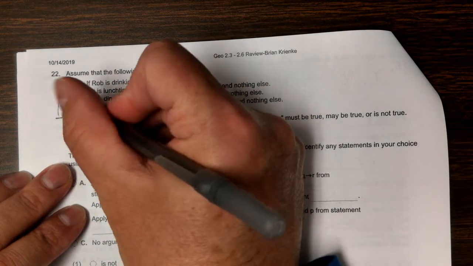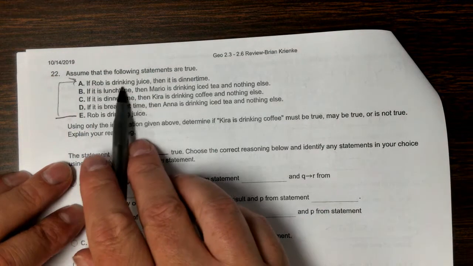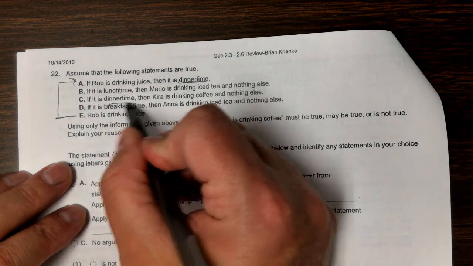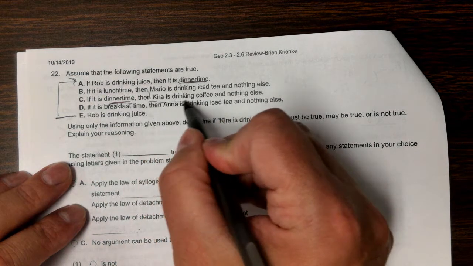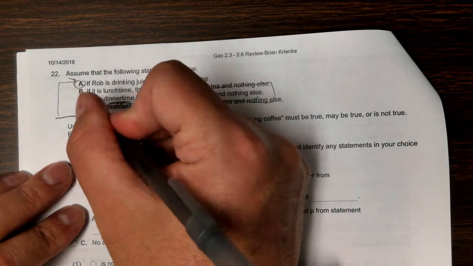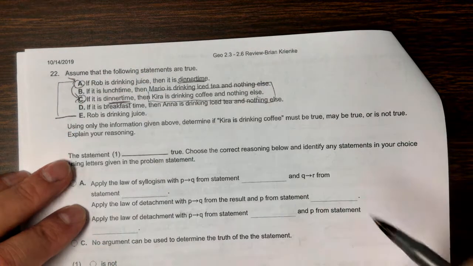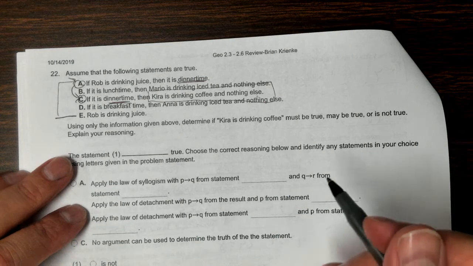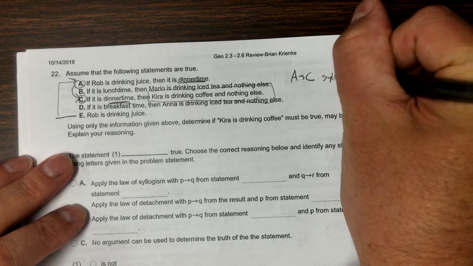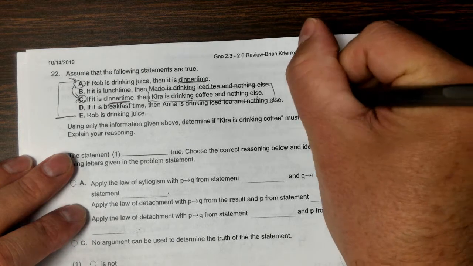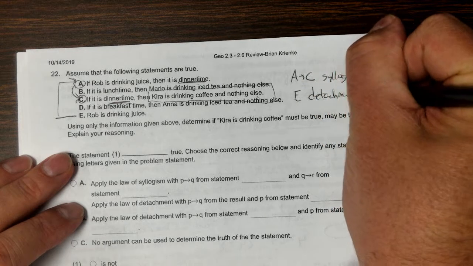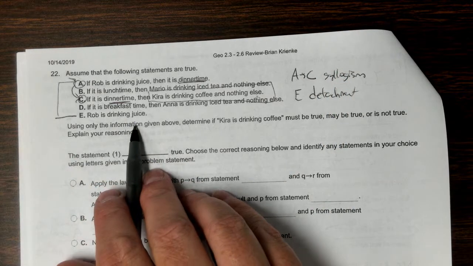So you find the part about Rob, which is the first part, drinking juice, then it's dinner time. So then we find the dinner time part. So what we know is that Kira's drinking coffee and nothing else. So we know that it connects A to C. So the A to C is called the syllogism part, and the E is called the detachment part, because it's not an if-then statement, it's just separate.